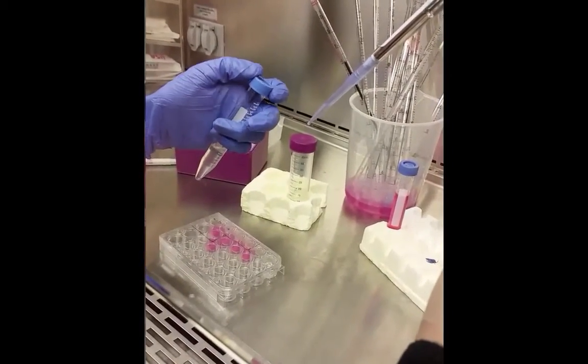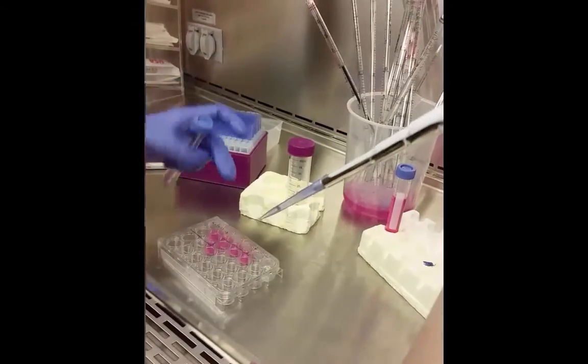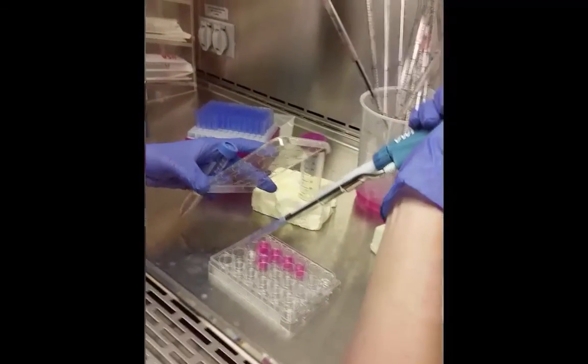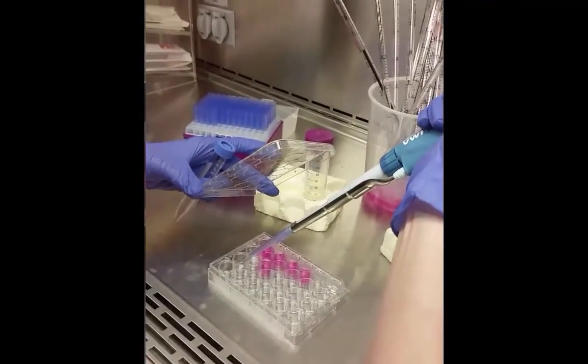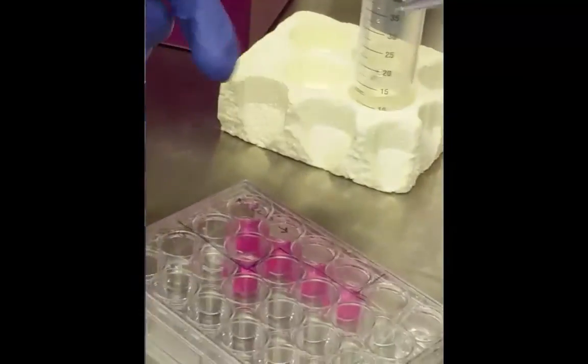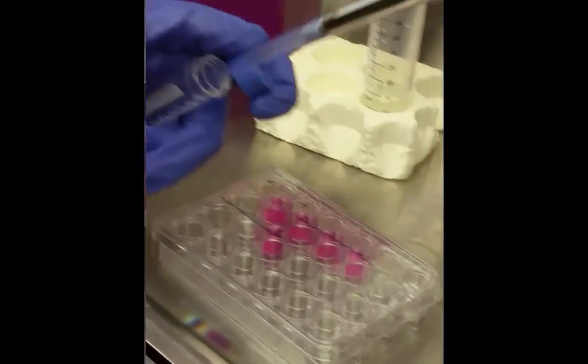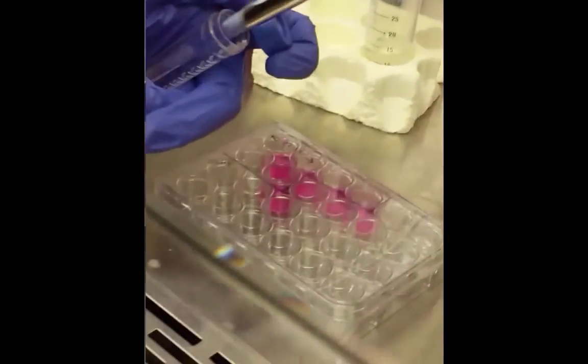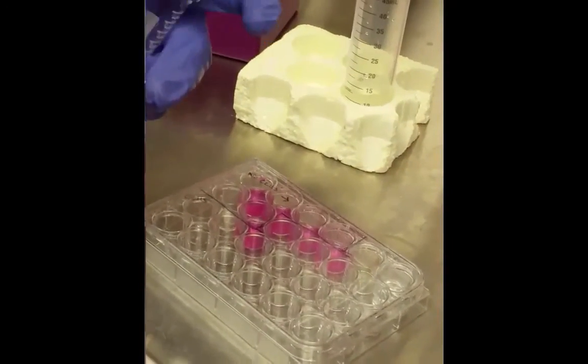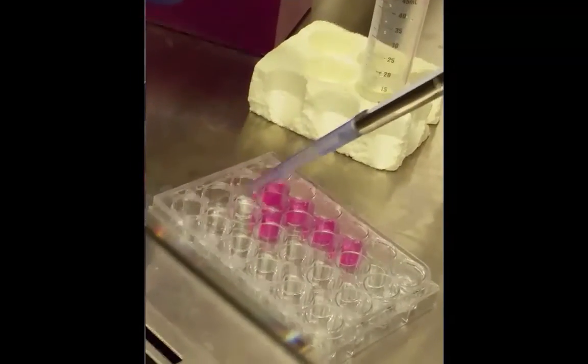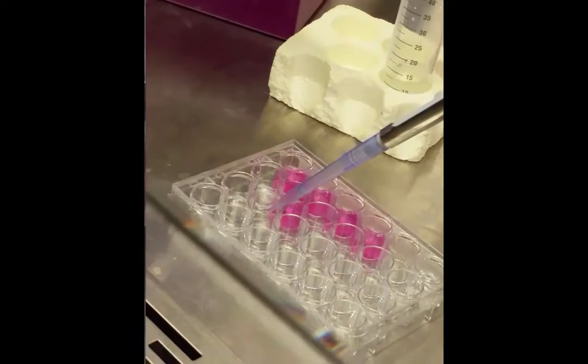You'll aspirate up 300 microliters. And with your free hand, you'll open the well plate and drop the alginate solution slowly in the bottom of the well. Remembering that there are cells in the suspension, so you want to do everything as slowly, carefully, and deliberately as possible.